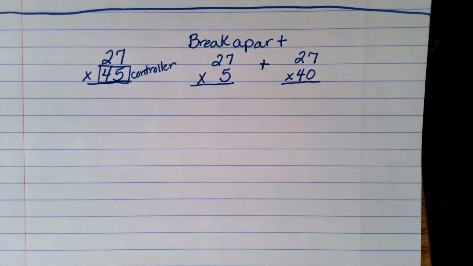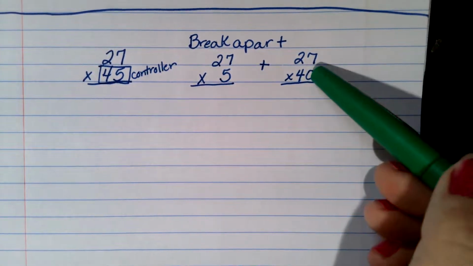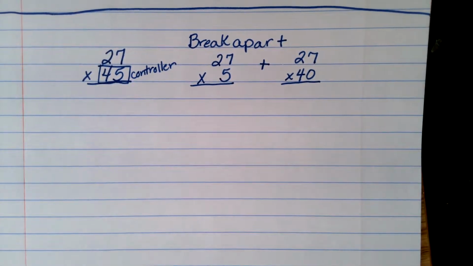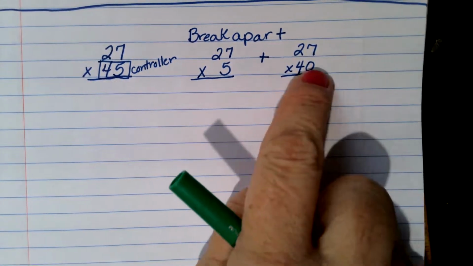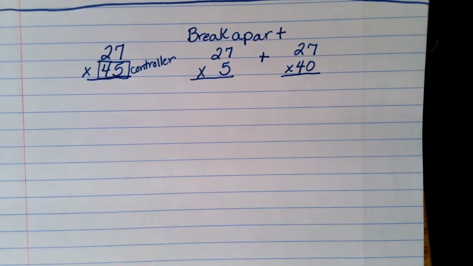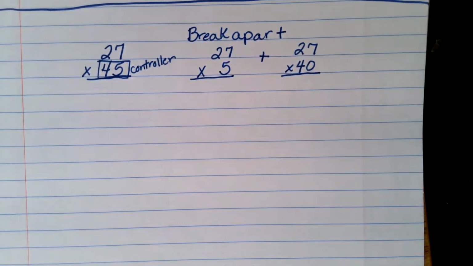Now remember, we've already discussed how to multiply numbers with 0. So we'll set the 0 to the side, and it'll be like multiplying a one-digit number by a two-digit number. The 0 really truly serves as a placeholder in our number, and you will see that when we do the regular algorithm as well.